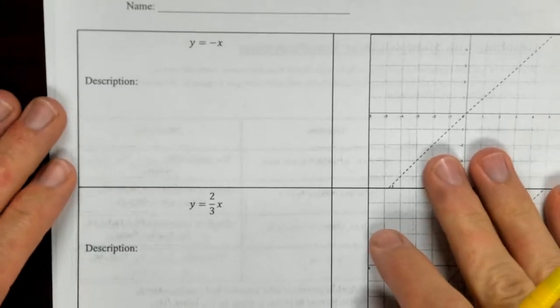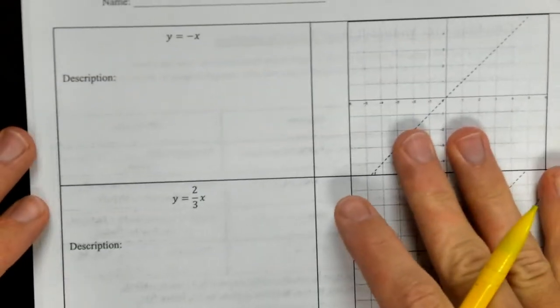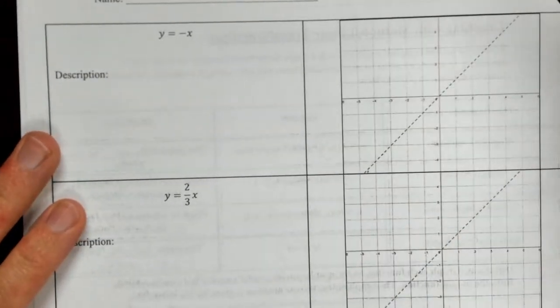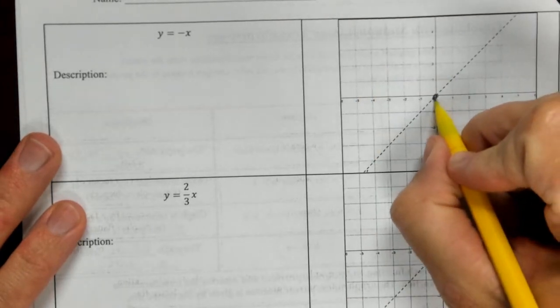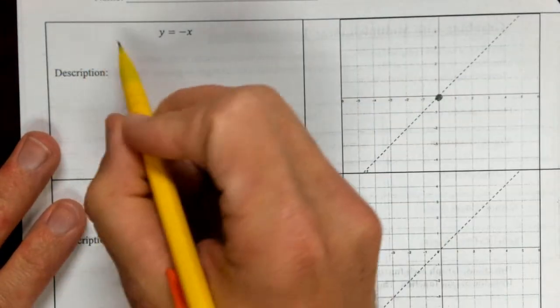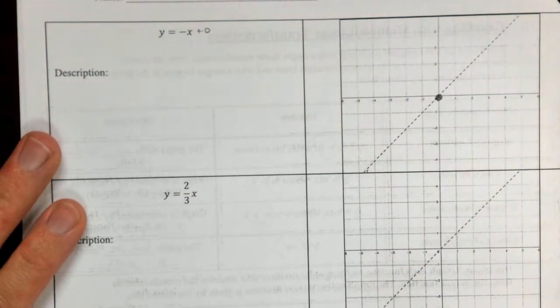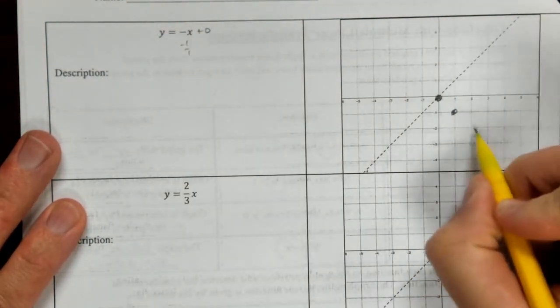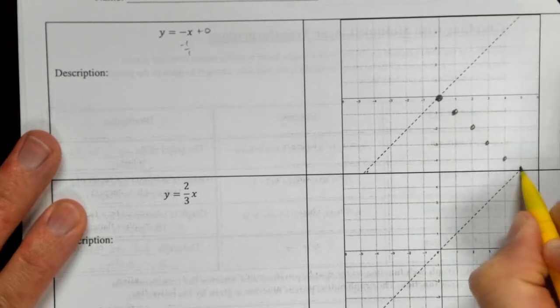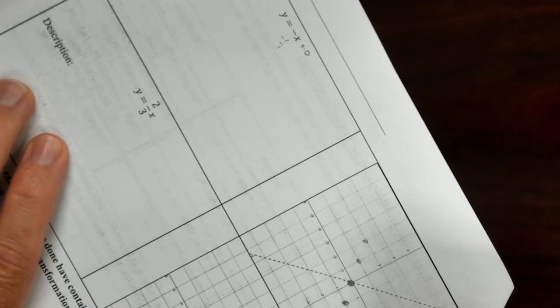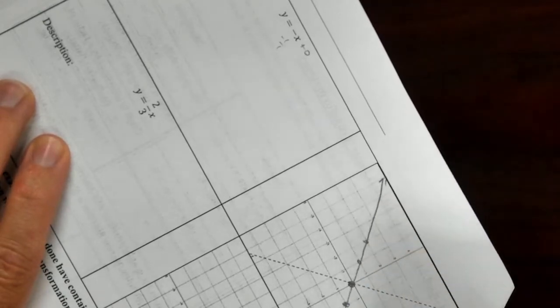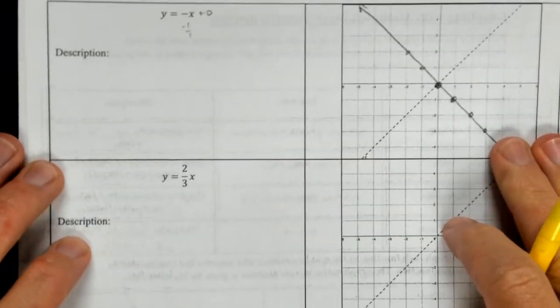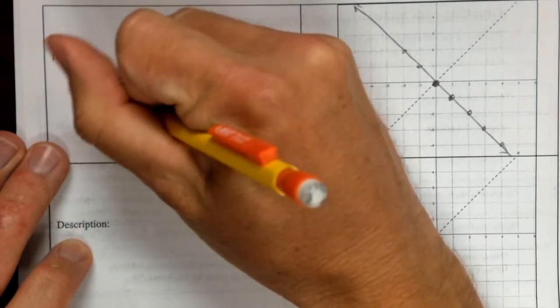Y equals negative x. So let's graph this. I still have an origin. I still have my y-intercept at the origin, because this is plus 0. But the difference is we have a slope of negative 1 over 1. So down 1 over 1. And in this case, it's reflected across the x-axis. And you can say it's also reflected across the y-axis.